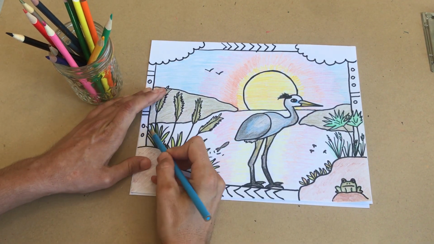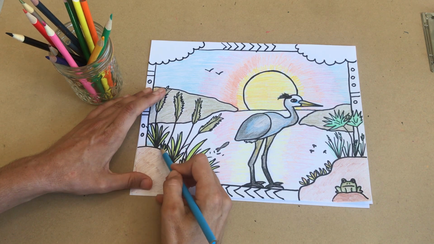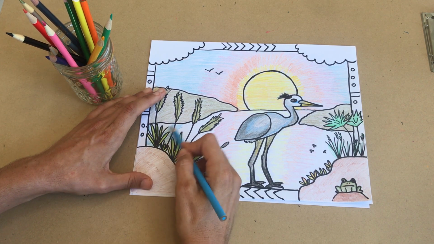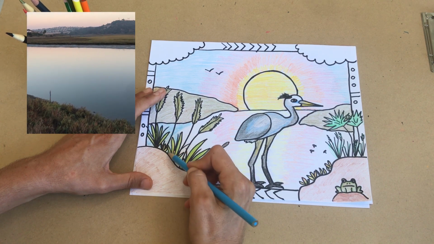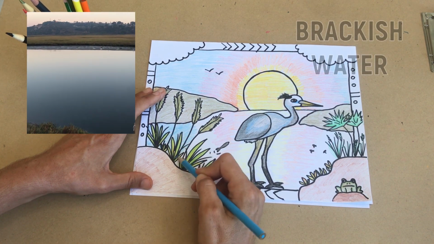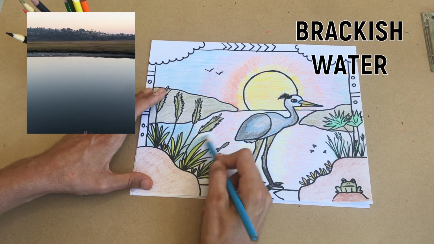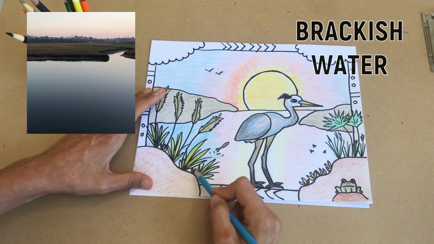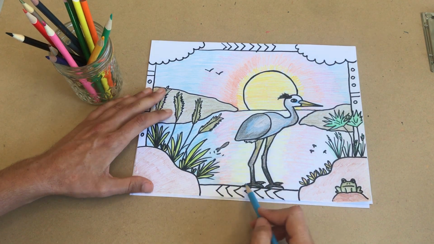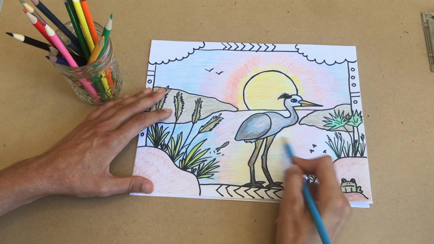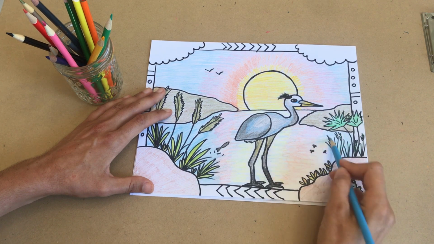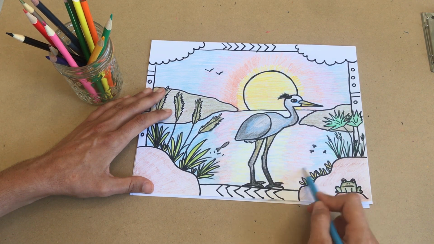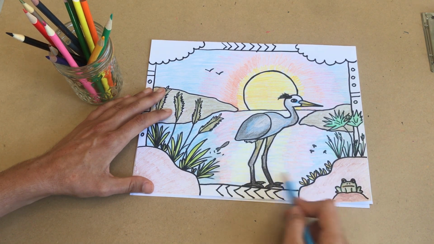Water is an important part of almost all ecosystems. I'm imagining that my estuary has a mixture of fresh water from a river and salt water from the ocean. This mix of fresh and salt water is called brackish water. Use your blue to lightly color over the rest of the colors too, and fill in the water area. This will make for a nice reflection of our beautiful sky.